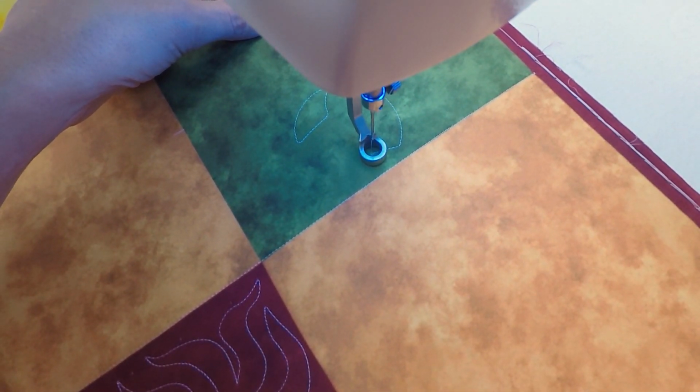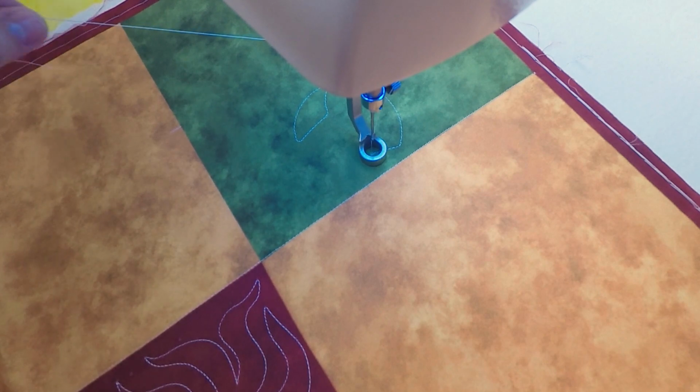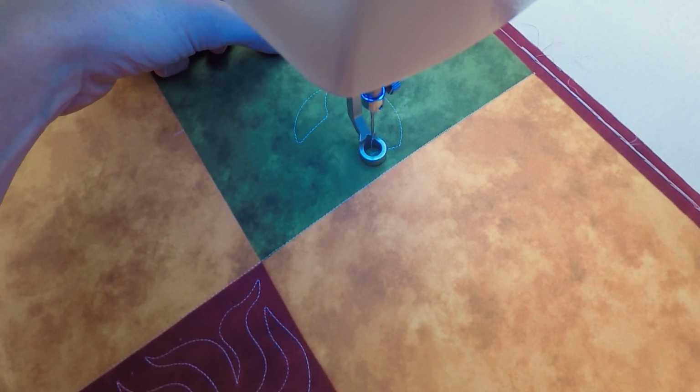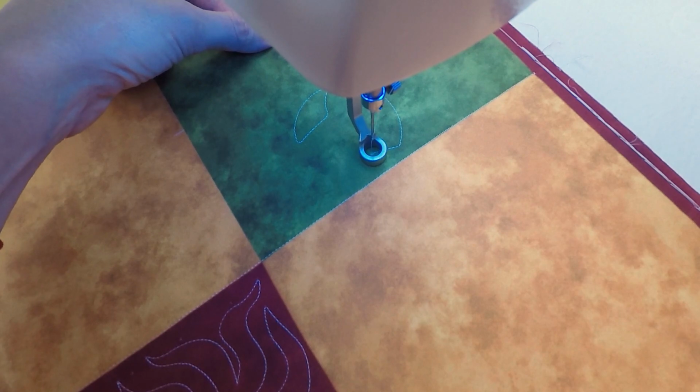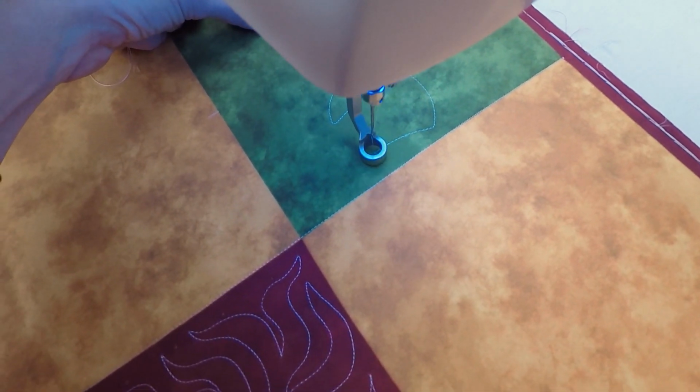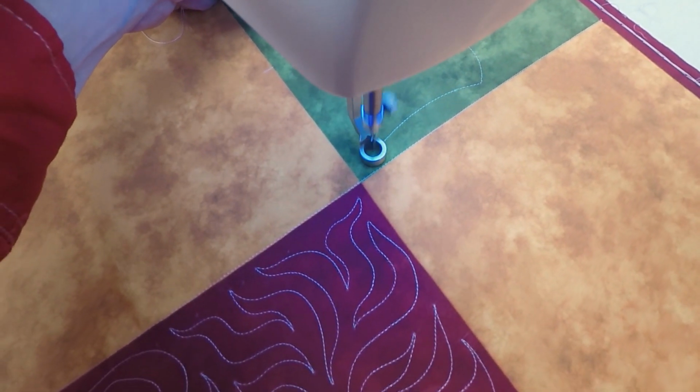And I'm going to show you how I tie off my thread tails. And actually, I just realized that my thread tails are way back here behind the machine. You can't see what I'm doing. So I'm going to hit sew. I'm going to let it continue to stitch out a little bit further. And then we're going to show you how to tie off your thread tails so they're nice and secure.